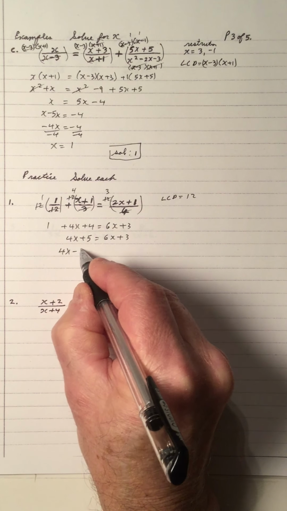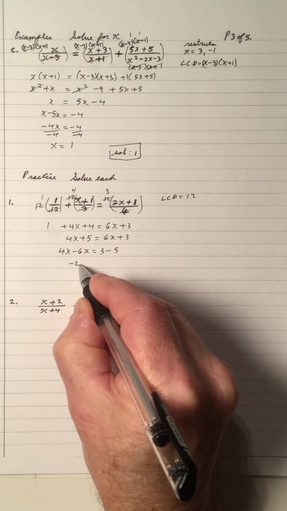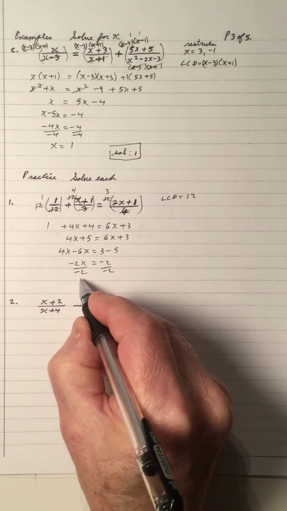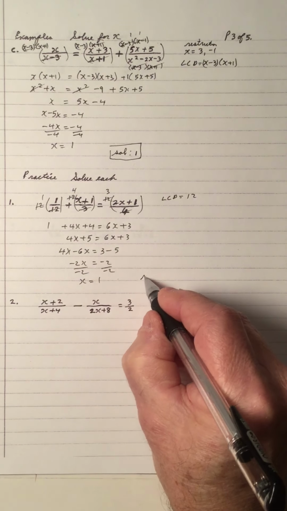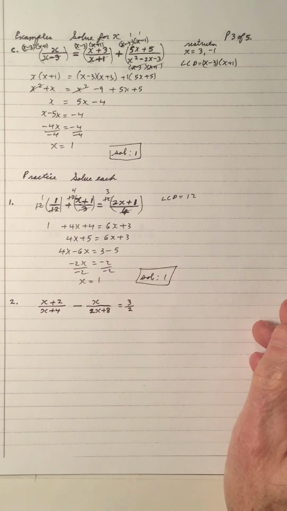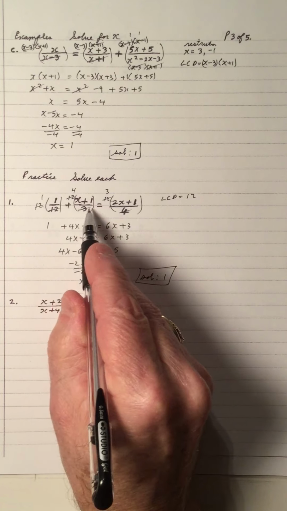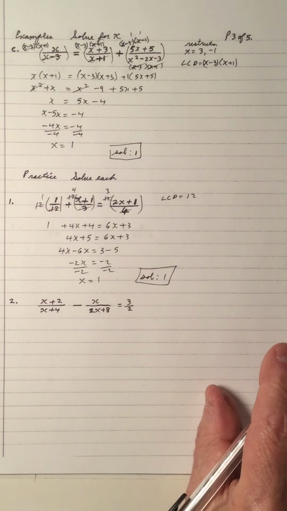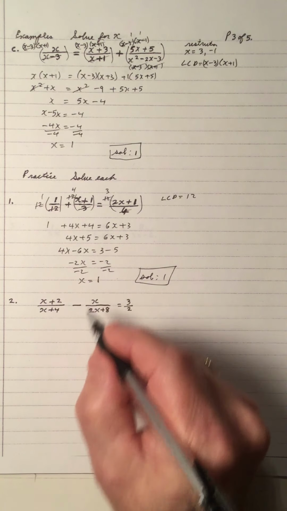Now x's to the left, numbers to the right. -2x is -2. Divide by -2 and I get a 1. There's no restriction, so the solution to this problem is x is 1. And again, if you sub x back in and work out both sides, you get the same answer. It makes 1 the solution.